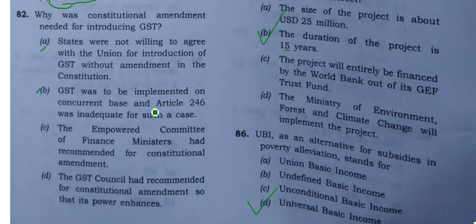Why was a constitutional amendment needed for introducing GST? States were not willing to agree with the Union for introduction of GST without an amendment in the constitution. So this seems right actually. This is the right option. GST was to be implemented on a concurrent basis and Article 246 was inadequate for such a case. So seems not right. The empowered committee of finance ministers had recommended constitutional amendment. No. The GST Council had recommended constitutional amendment so that its power enhances. It doesn't seem right.